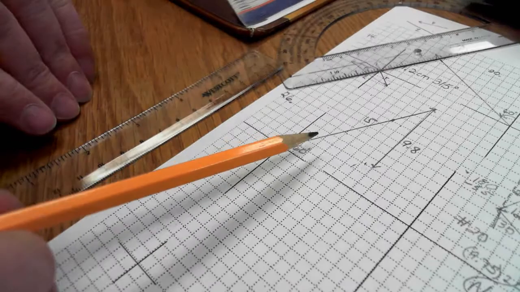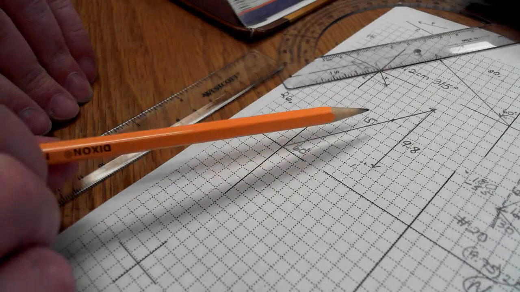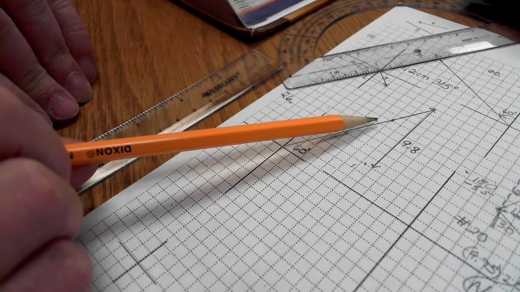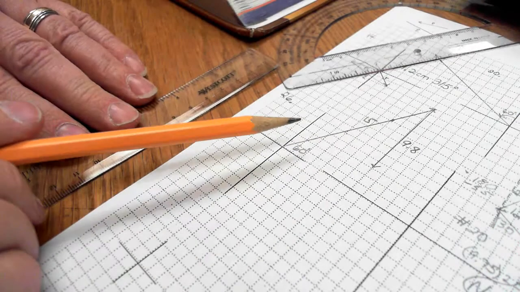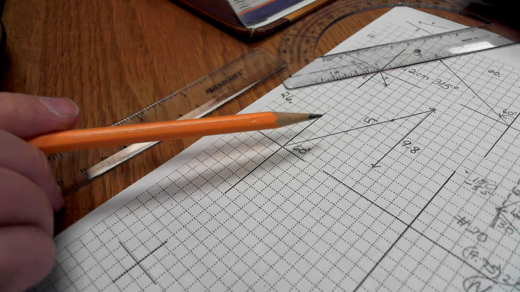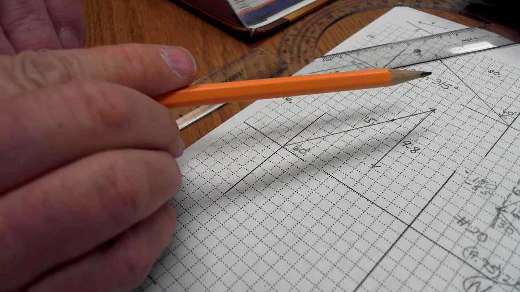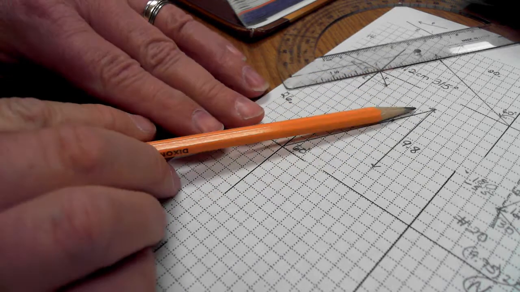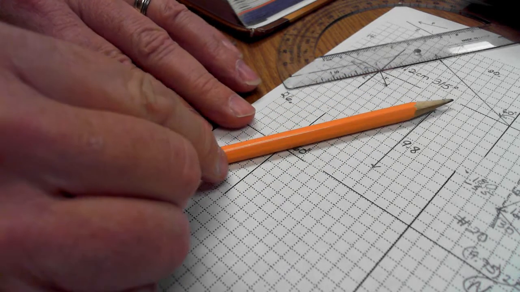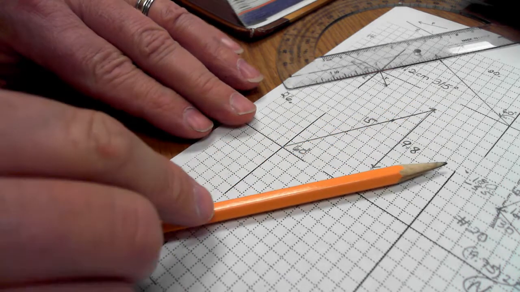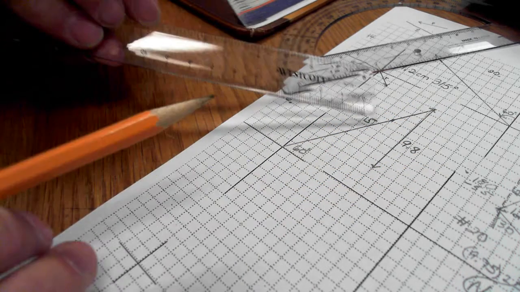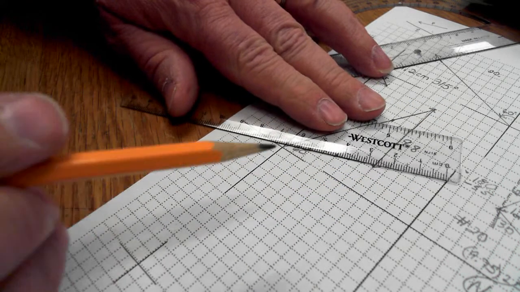So what's really happening is an object is accelerating that way while it's falling. It would be like a rocket pointed in that direction, accelerating in that direction, but at the same time it's falling, so it ends up actually traveling in this direction.